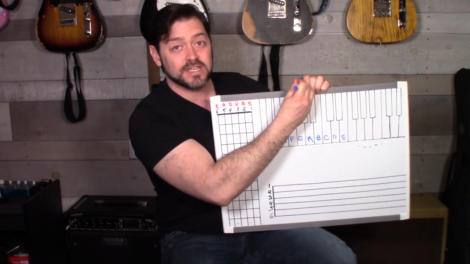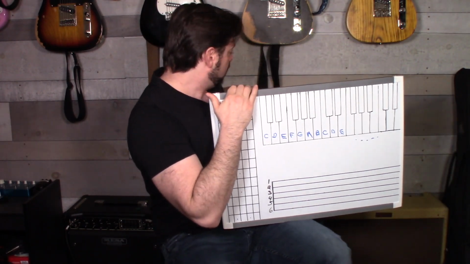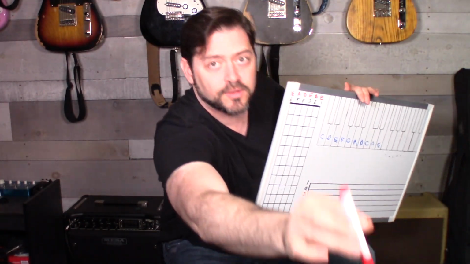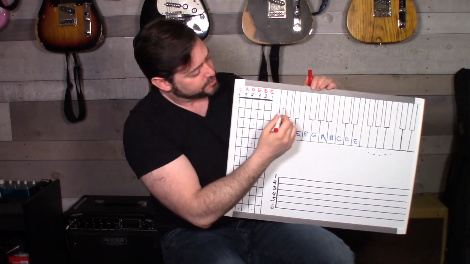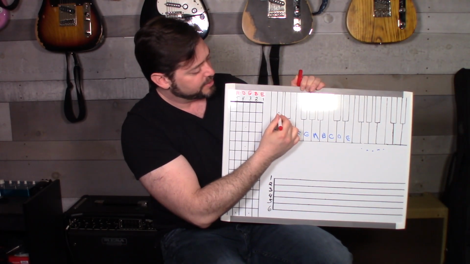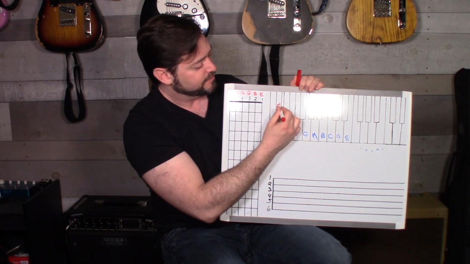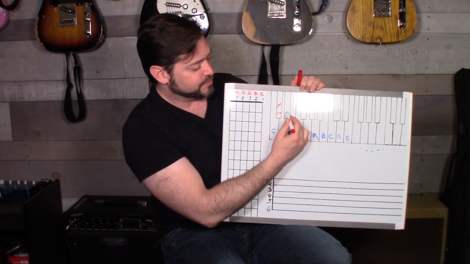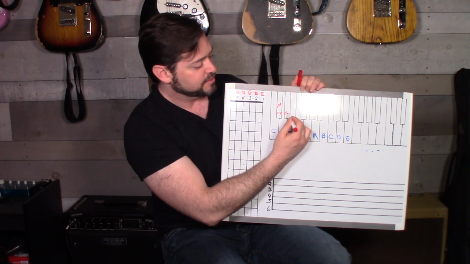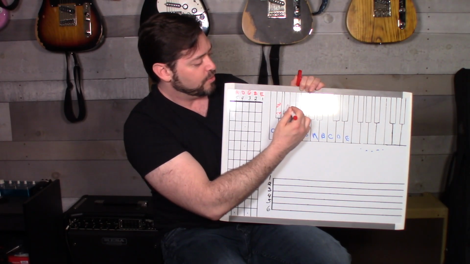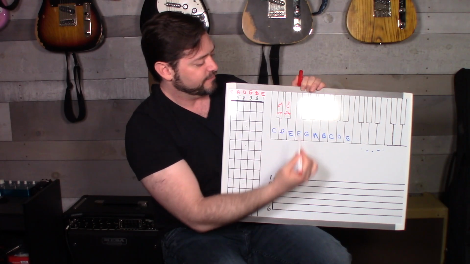And as I mentioned, the black keys are borrowing their names from their neighbors. So this black key here can either be a C sharp or a D flat. This one could be a D sharp or an E flat.